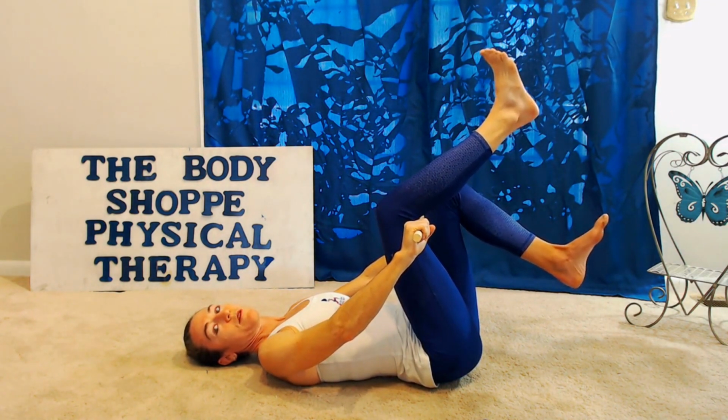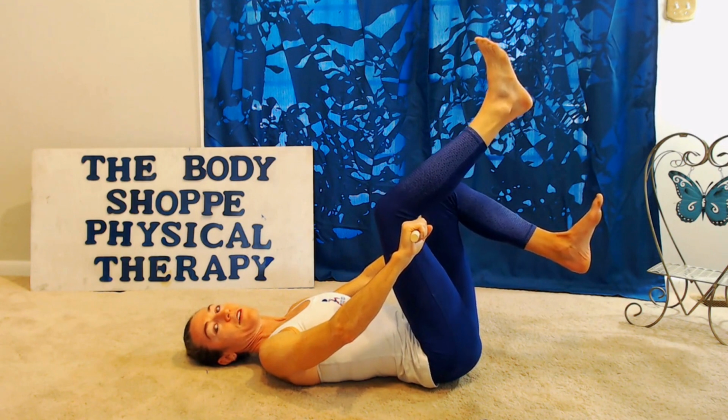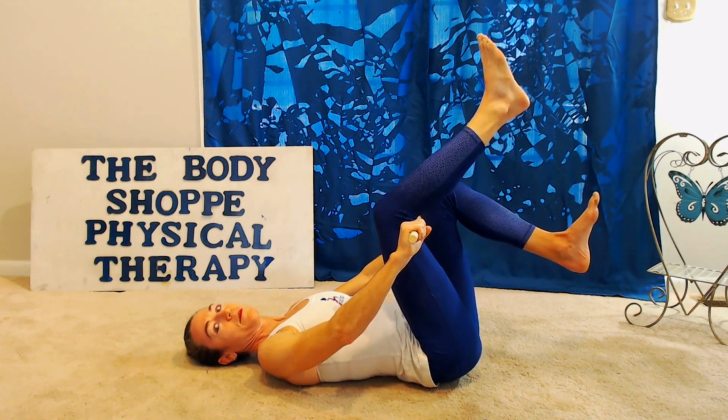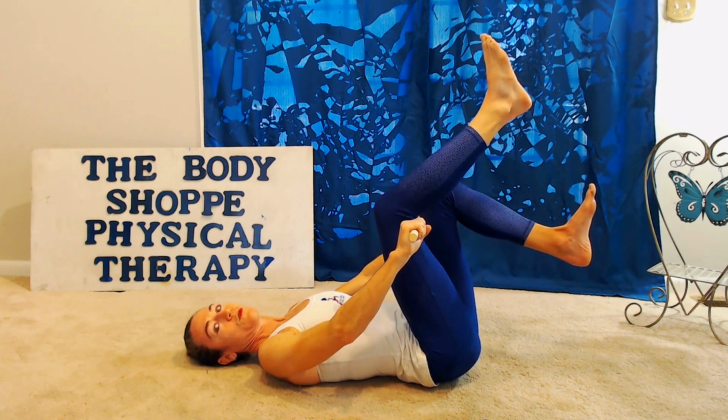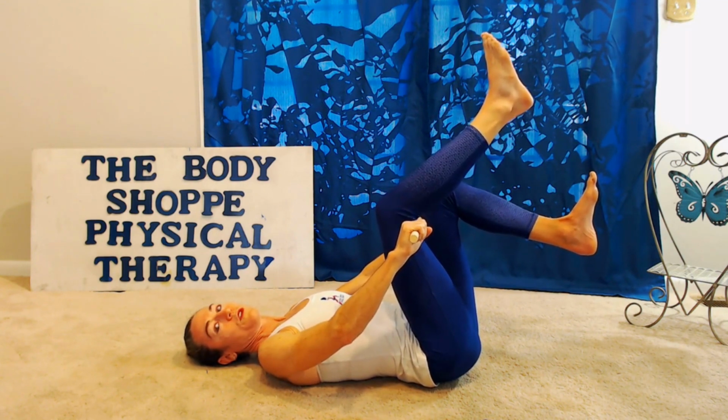1, 2, 3, 4, 5. Relax. I'm going to push down with my right, lift up with my left. 1, 2, 3, 4, 5. Relax. Pressing again. Hold. 2, 3, 4, 5. Relax. And I'll do that for up to 10 repetitions.